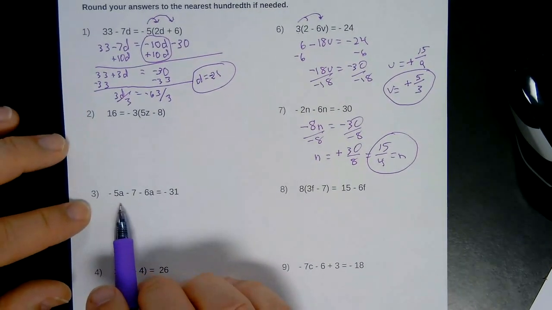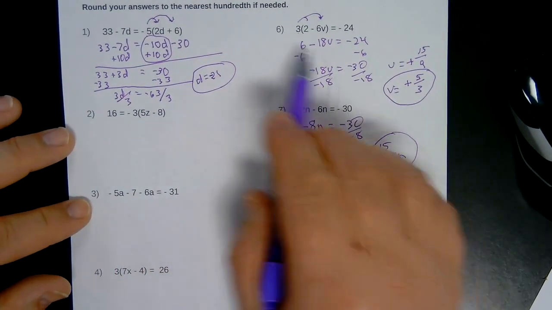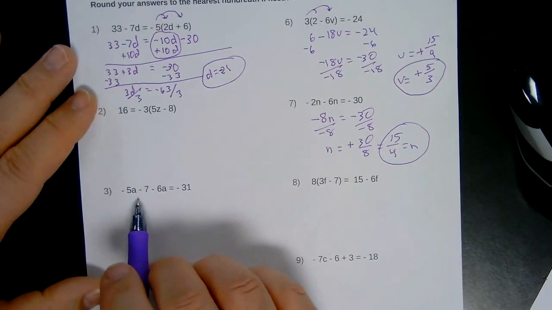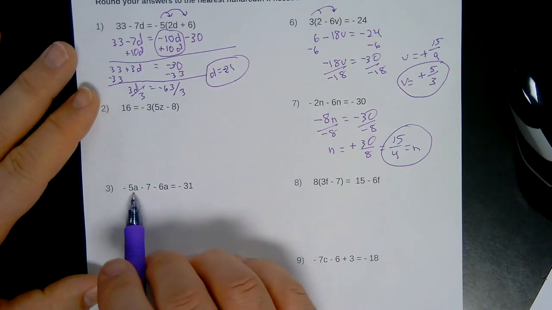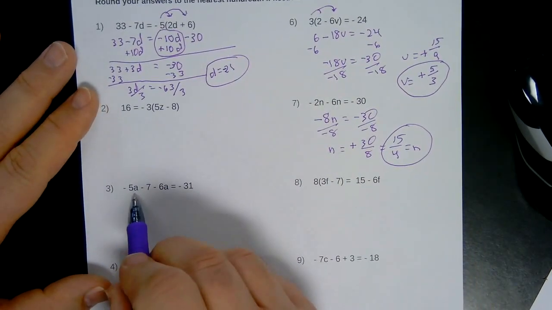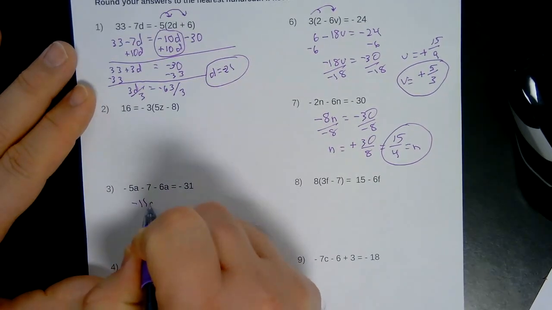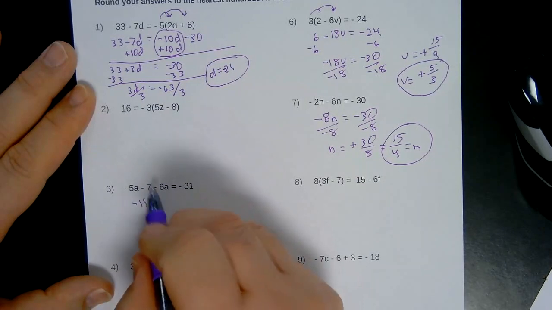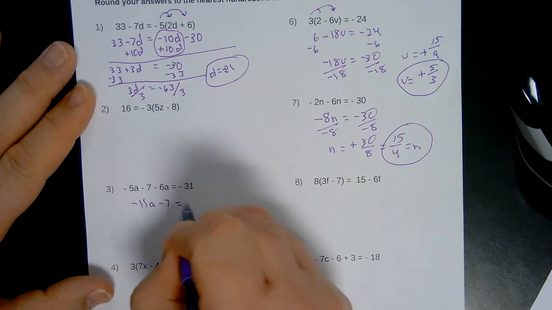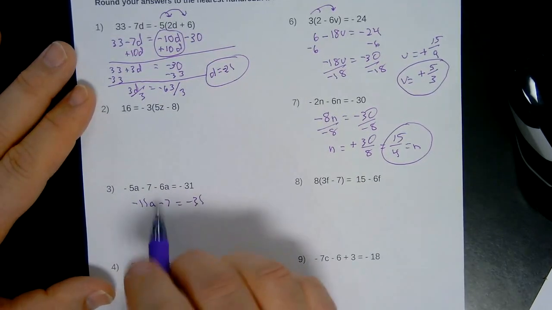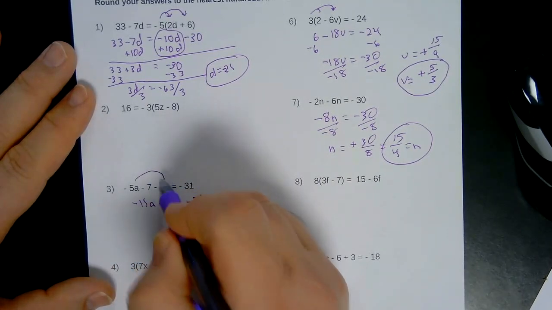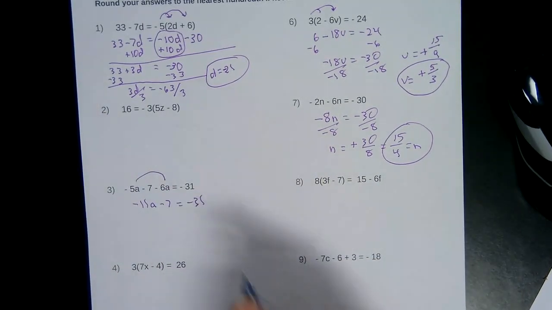Number 3 is different than the rest of them. Notice we have variables on the same side, so I want to group those together first. -5a minus 6a is -11a, and then -7, leave it right there for right now. Just do one step at a time. Again, I just added those two together. That's all I did.